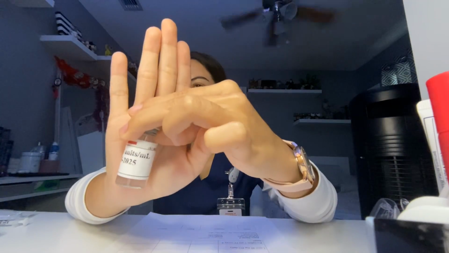I would then check the dose, and it says 5,000 units, and here in my vial I have 10,000 units, which is 1 milliliter.